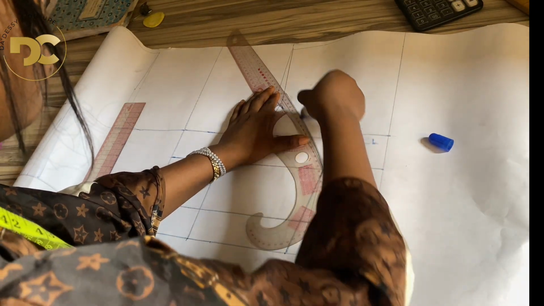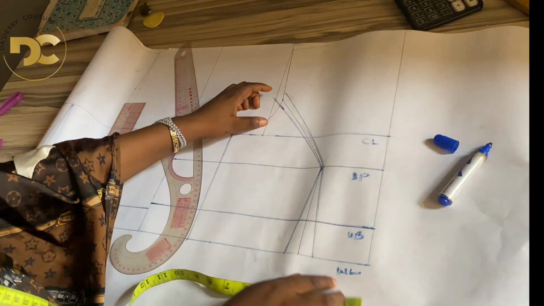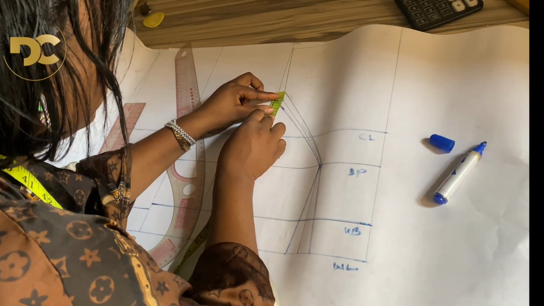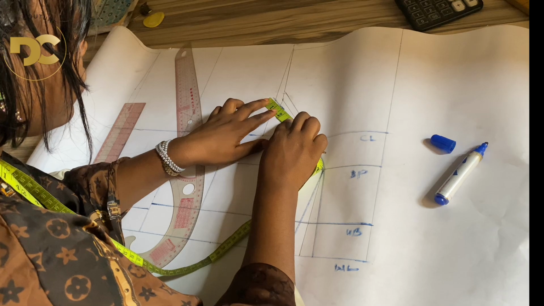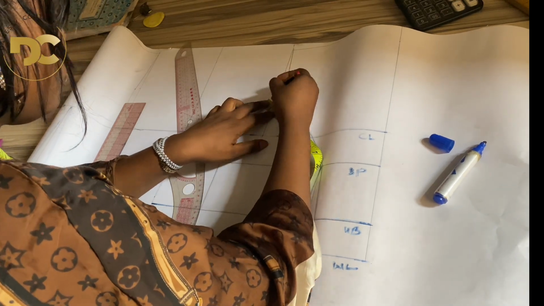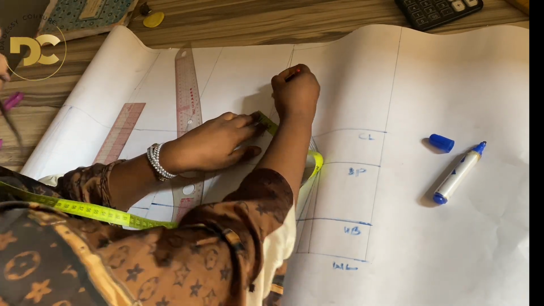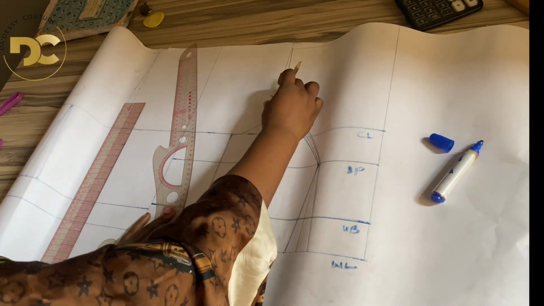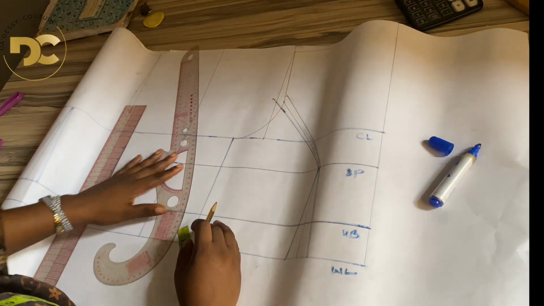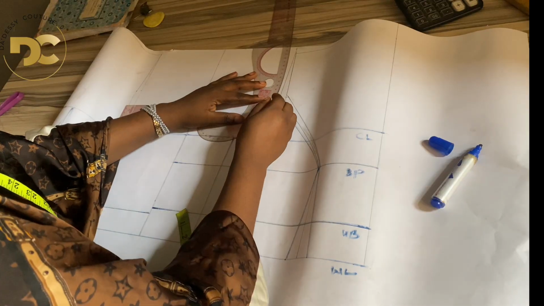Please note that you're going to be adding your bust darts by the side so that the waistline is going to match up. The difference between whatever you have, that is what you're going to be using to extend. So you can see that I extended the line by 1 inch, so that when you close it up, you are not going to have a shortage.